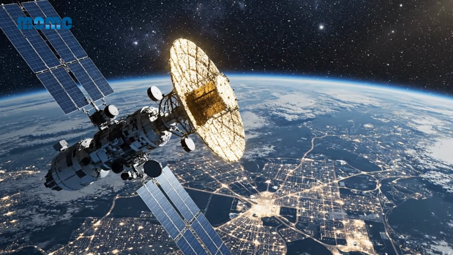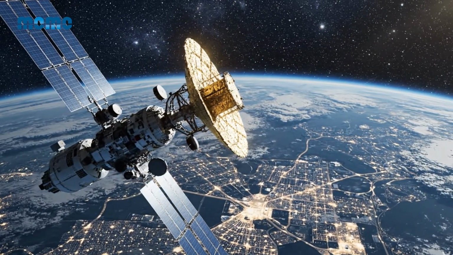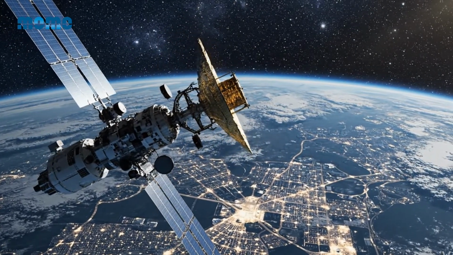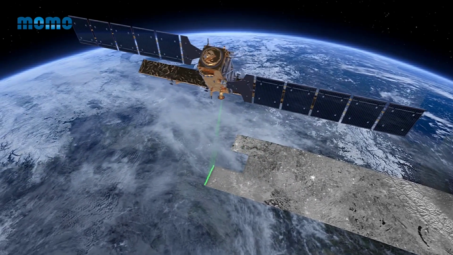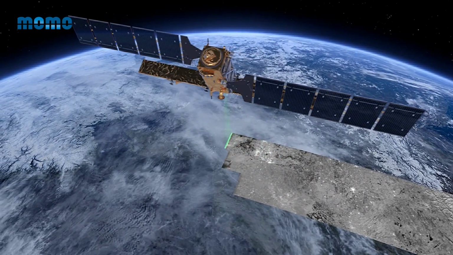Interferometric synthetic aperture radar allows us to measure millimeter-scale displacements continuously over large areas, providing a high-resolution view of how our assets and surroundings behave, without the need for ground sensors.